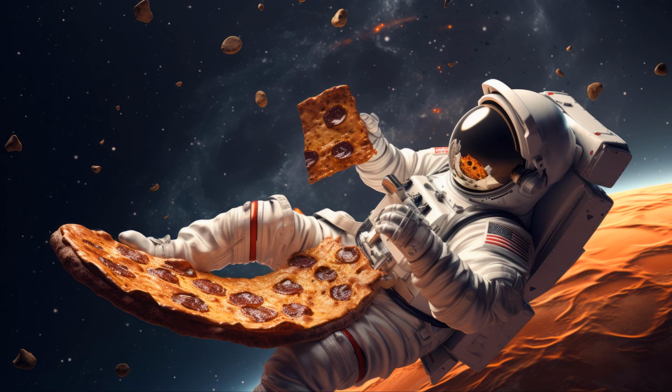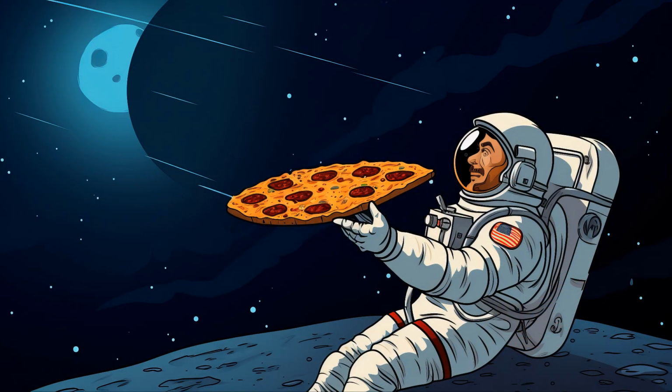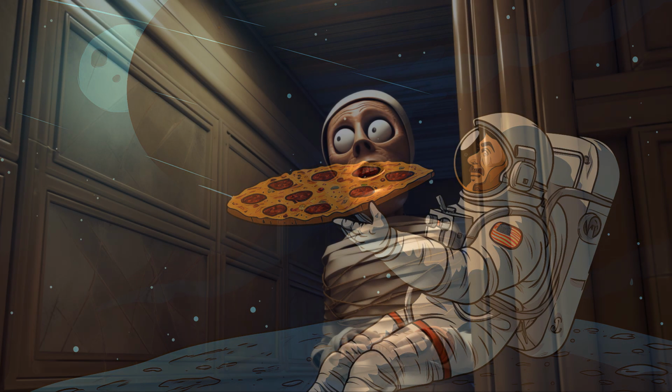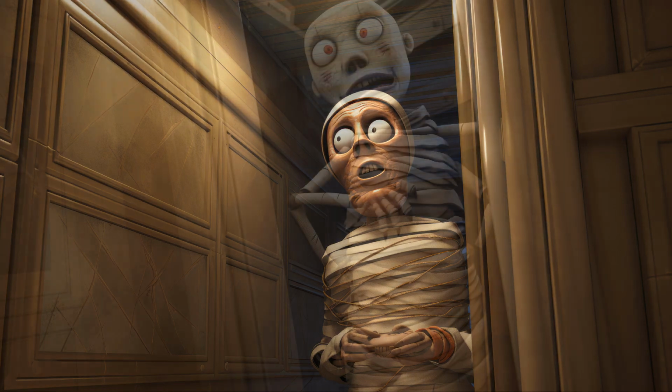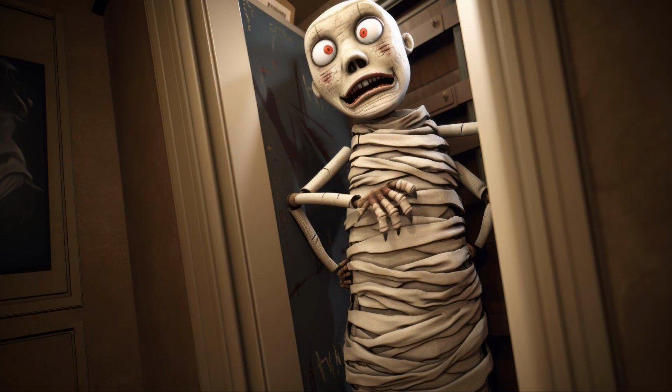Or take, for example, cartoon history, astronaut eating pizza in space, 3D, S50. The unusual situation of an astronaut eating pizza allows for creative expressions of weightlessness and maybe even zero-gravity cheese pulls. Again, the 3D element makes it far more immersive.